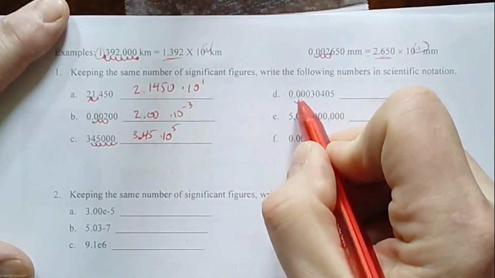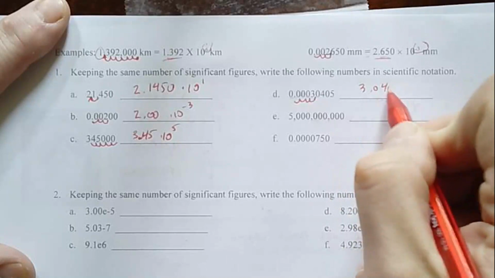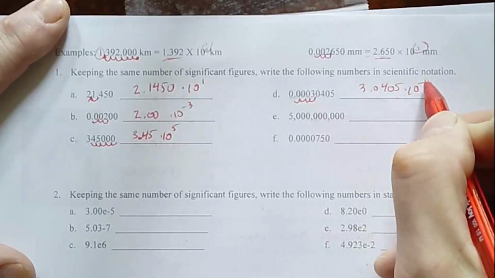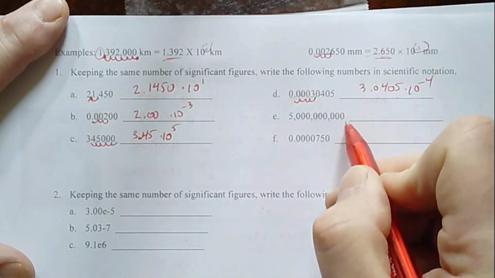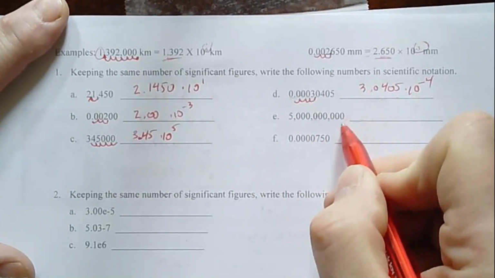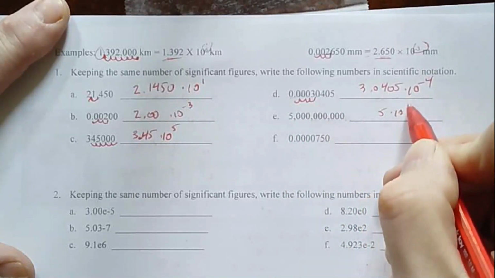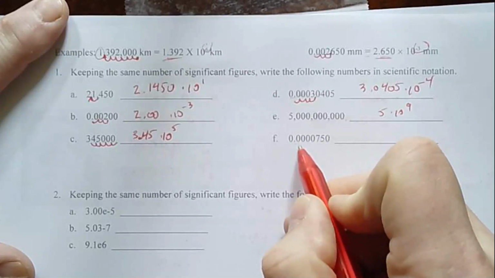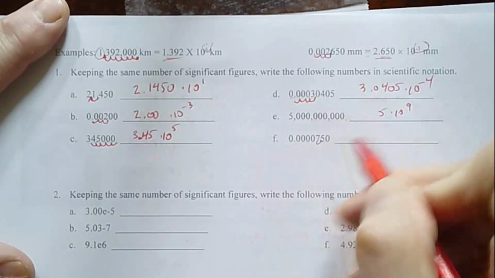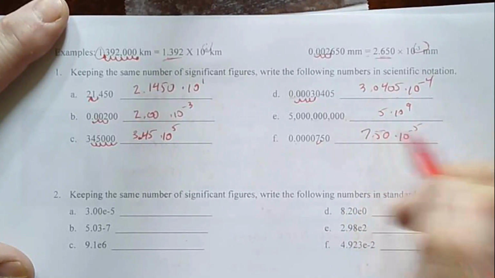Over here, 1, 2, 3, 4 spots, so it'd be 3.0405 times 10 to the minus 4th. For this number, the decimal is implied to be here, so that's 369. So this would be 5 times 10 to the 9th. And finally, this one: 1, 2, 3, 4, 5. So 7.50 times 10 to the minus fifth.